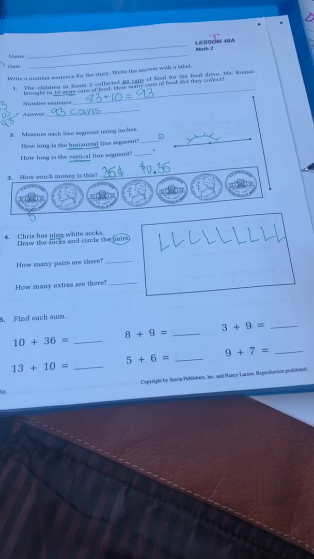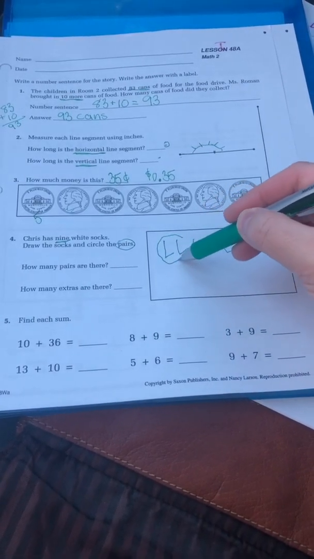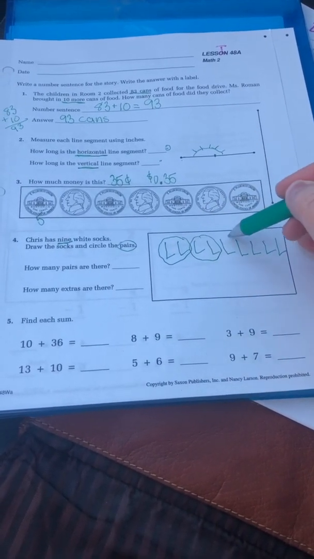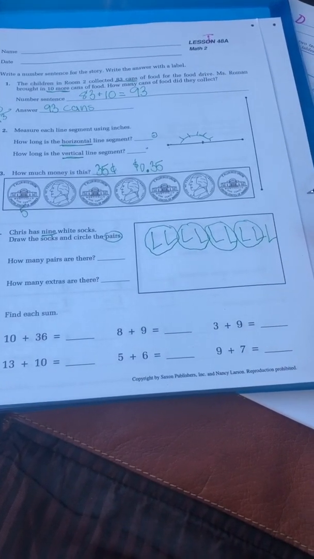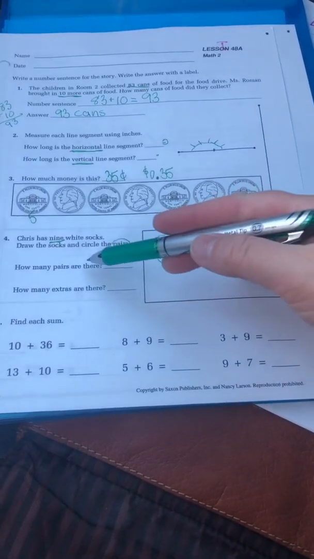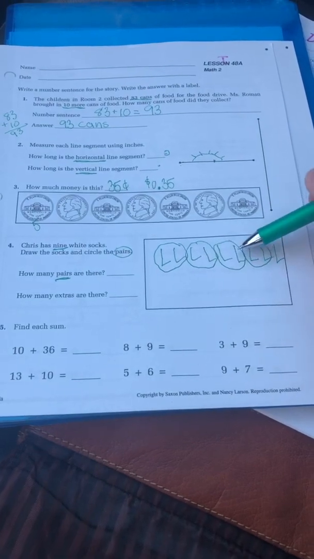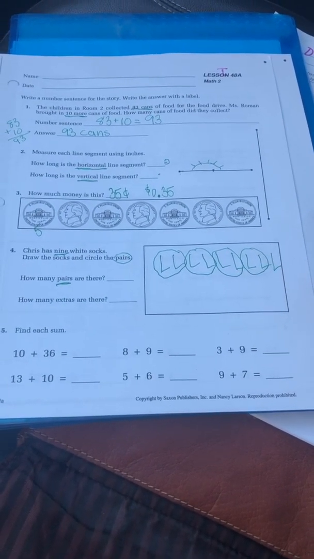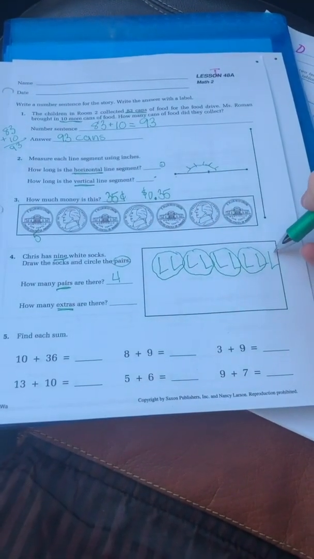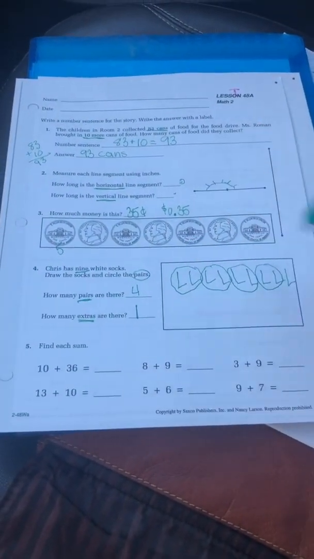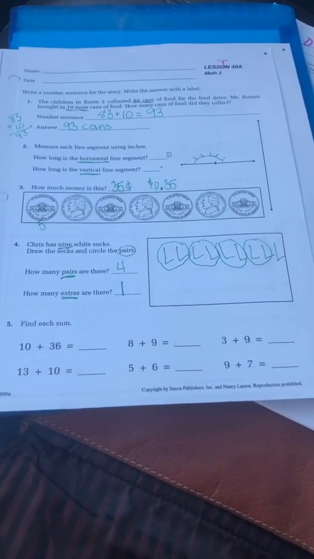So a pair is 2 socks, right? That's what we put on in the morning. There's a pair, there's a pair, there's a pair, there's a pair, and it looks like one must have gotten lost in the laundry. So how many pairs are there? 1, 2, 3, 4 pairs that I made, right? And how many extras are there? 1 extra. So read those carefully. How many pairs, how many extras? That is division. That's starting division.